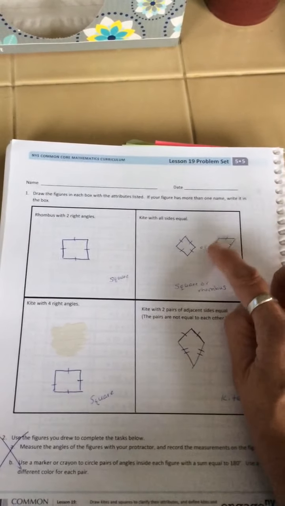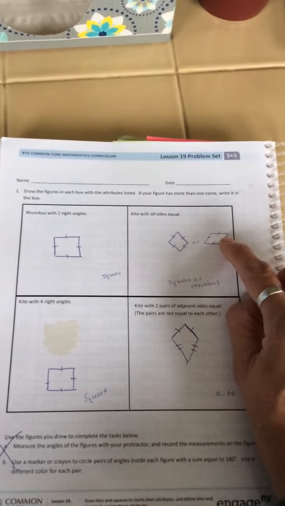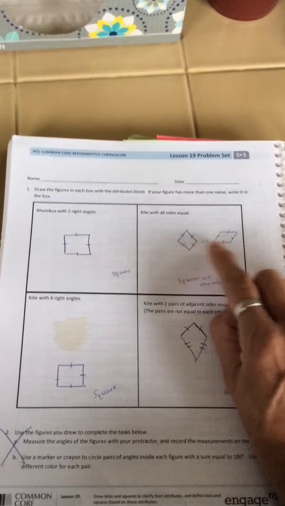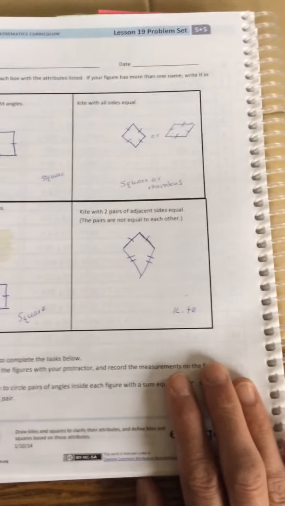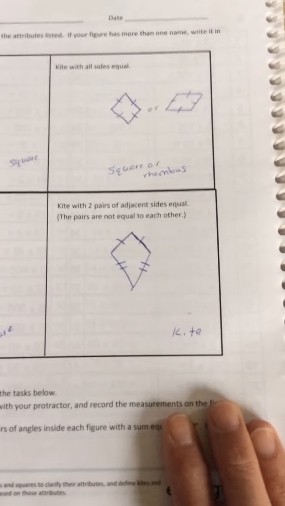This line right here is equal to this line right here, and the other 2 lines are equal to each other. So this is a kite and a rhombus, okay? This is a kite or a square, and they're both parallelograms because they have 2 pair of parallel sides, right? This is what a kite looks like sometimes. It doesn't always have to look like this, and this is the kite that we think of, okay?